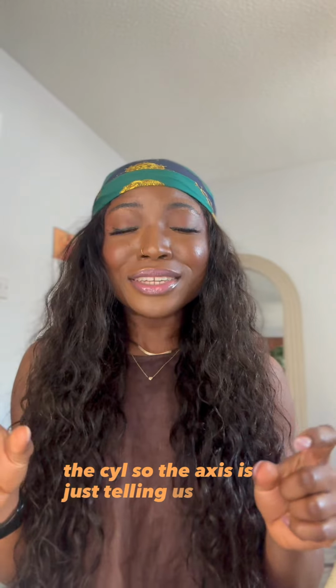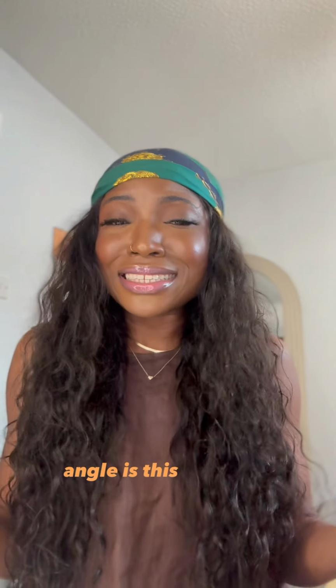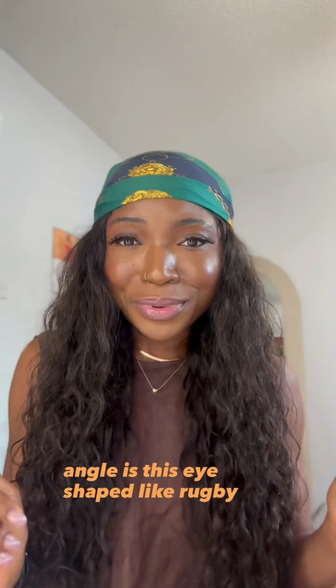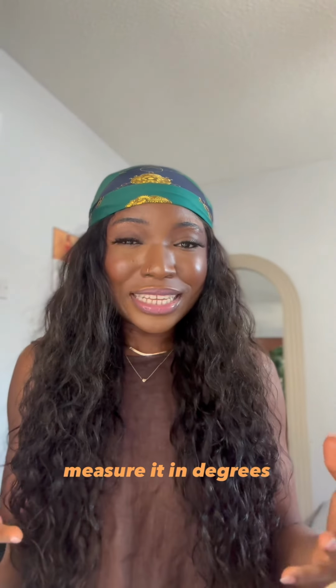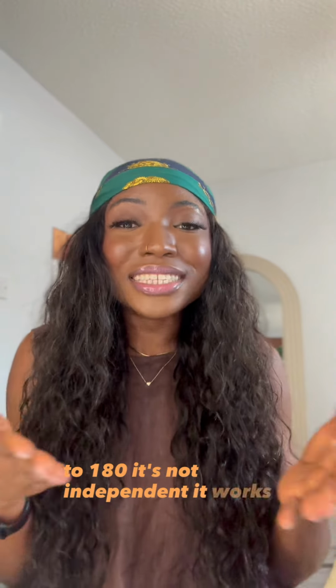And the axis just works together with the cylinder. So the axis is just telling us at what angle is this curve? At what angle is this eye shaped like a rugby ball? We measure it in degrees from like 1 to 180. It's not independent. It works together with the cylinder.